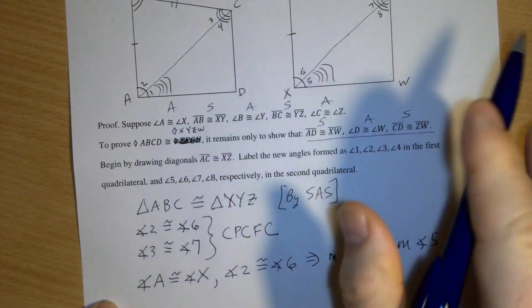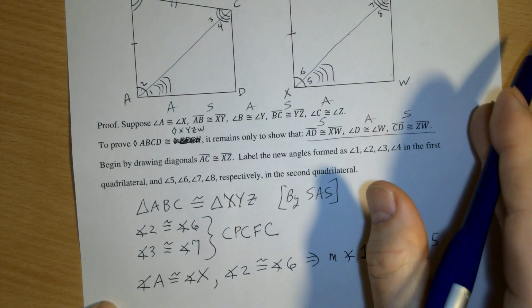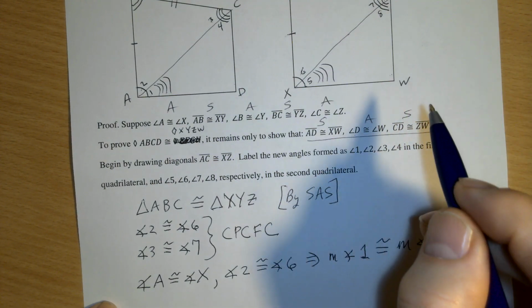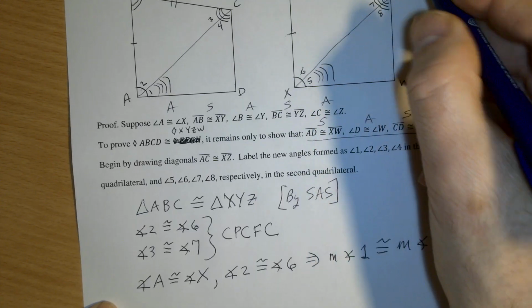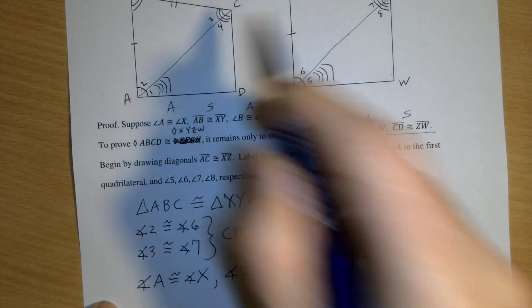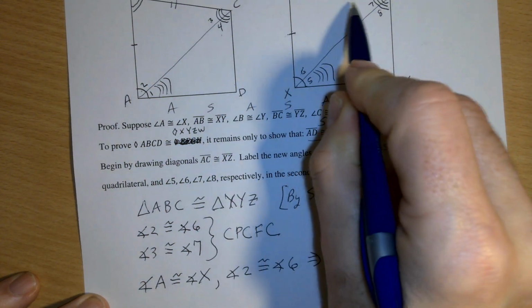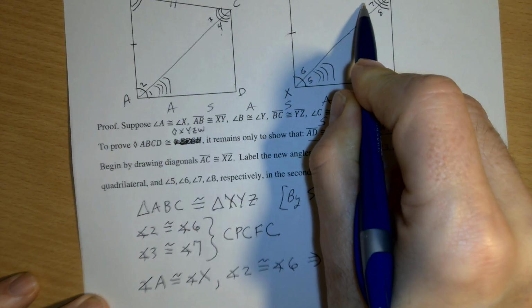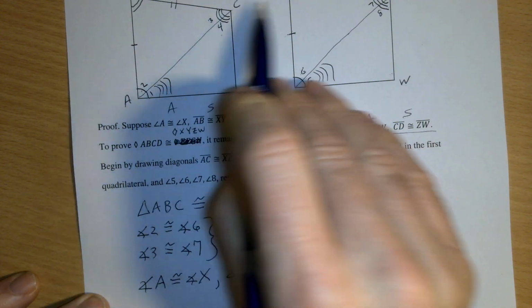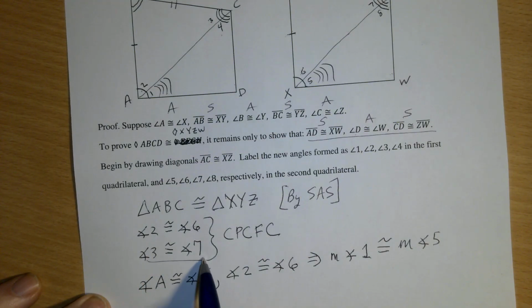Well, by the exact same logic, we have that the measure of angle 3 is equal to the measure of angle 7. That's by corresponding parts. We have that right here.